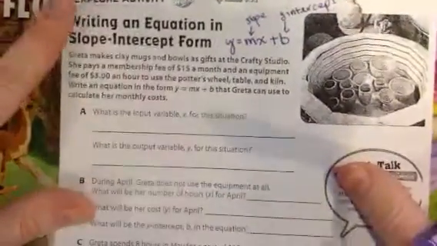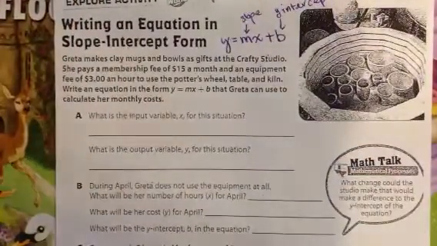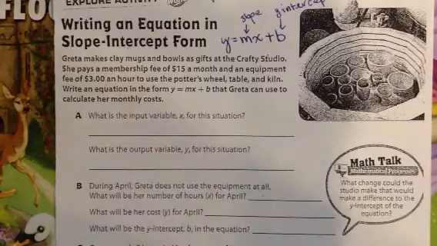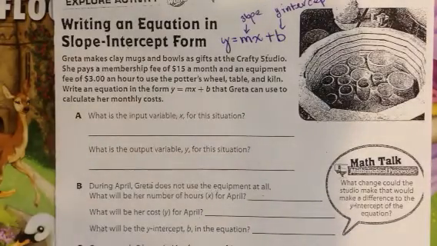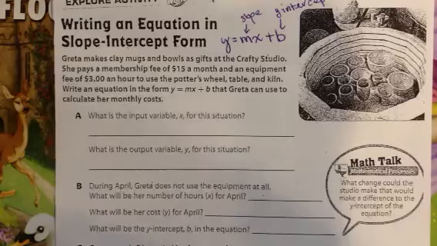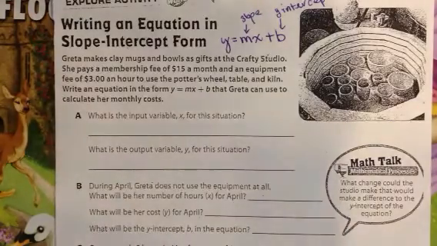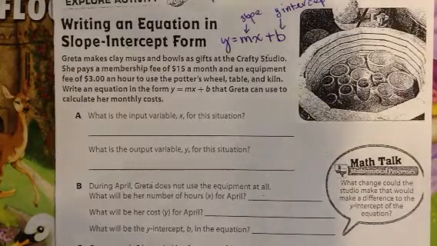Okay, it says Greta makes clay mugs and bowls as gifts at the Crafty Studio. She pays a membership fee of $15 a month and an equipment fee of $3 an hour to use the potter's wheel, table, and kiln. Write an equation in the form y equals mx plus b that Greta can use to calculate her monthly cost.